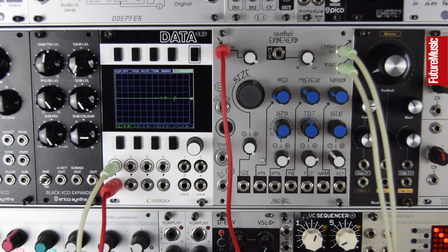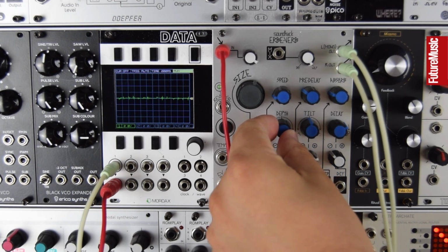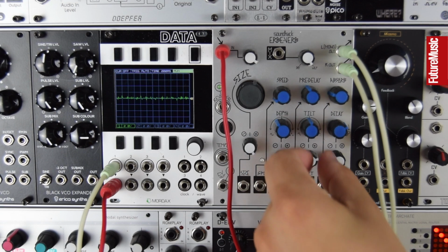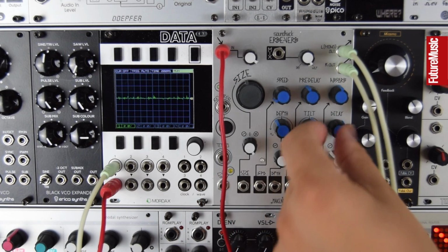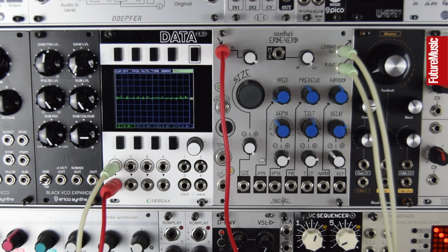So that's the Erbe-Verb from Make Noise. Experiment with your reverbs, let it create a stereo image for you, put it right at the start of the chain, use it as an oscillator, a percussion source. If you hit this with a nice tight envelope, there's a ton of potential.